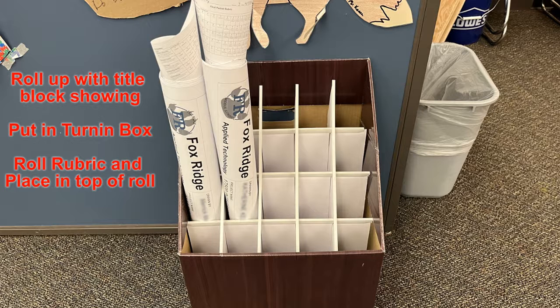The rubrics are scanned and kept, as well as entered into PowerSchool, and will be returned to you probably after you're allowed to take the roll home.